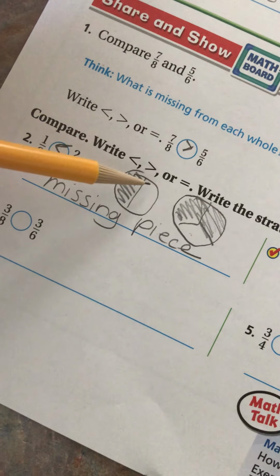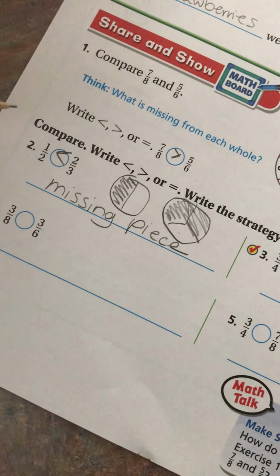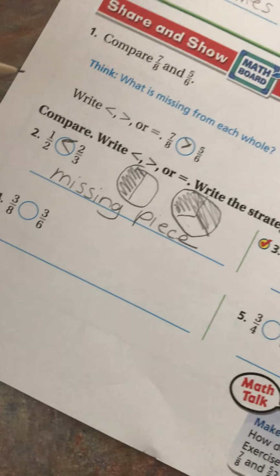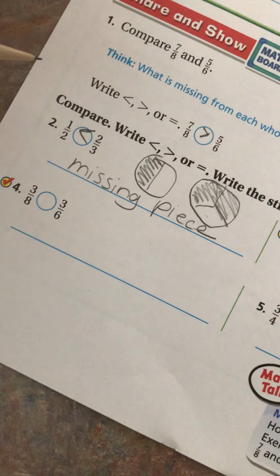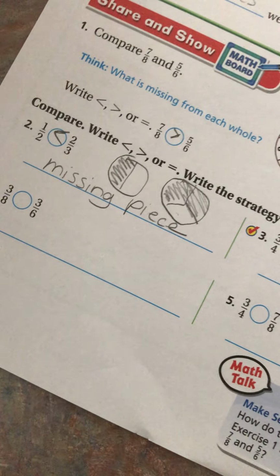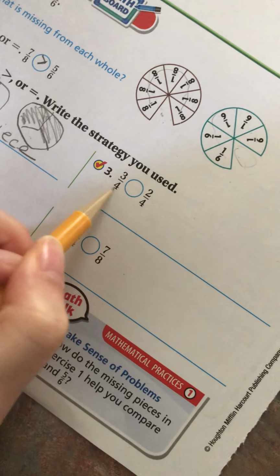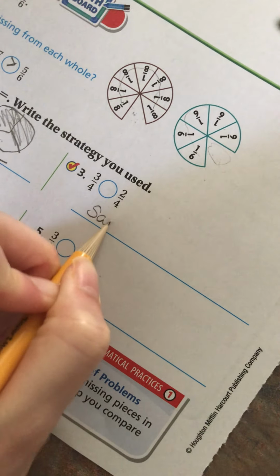This is the missing piece here. This is the missing piece here. And I asked myself, okay, which one has less of a missing piece? Whatever has less means more was shaded in, right? It's almost like opposite. Okay, I like this one because I have the same denominator. That's going to be my strategy.